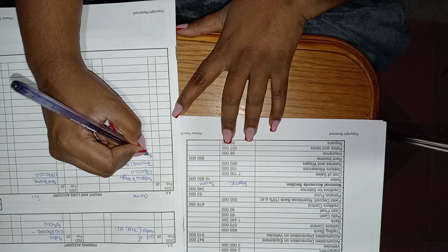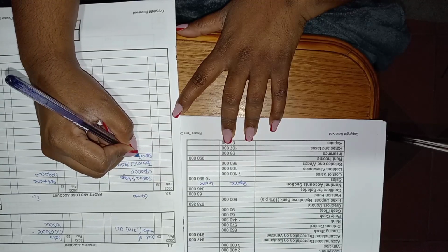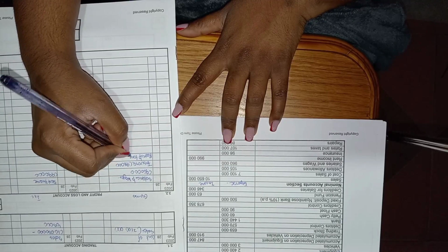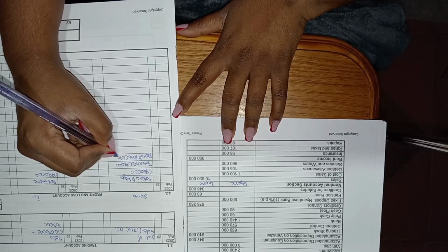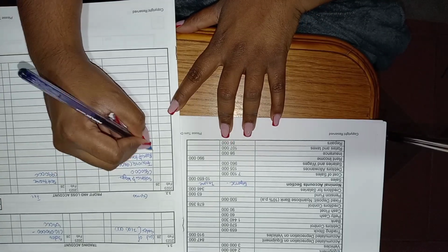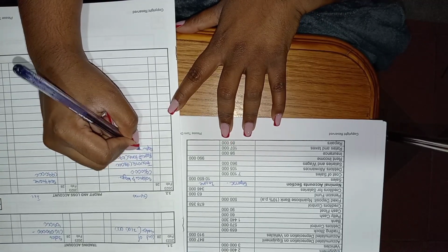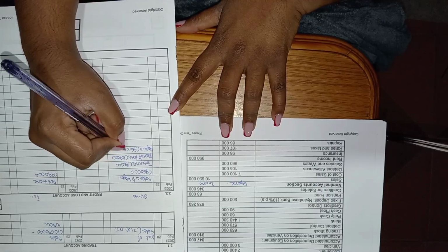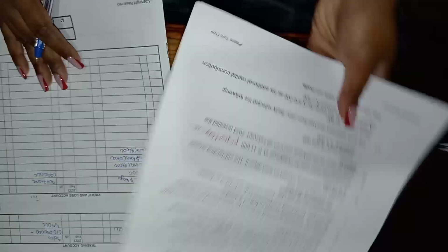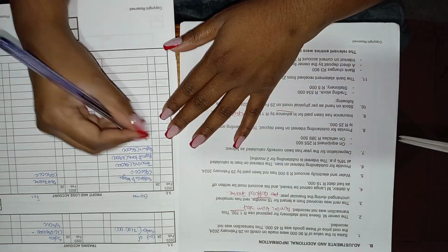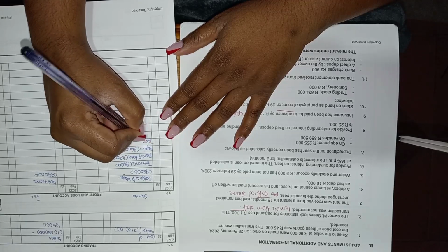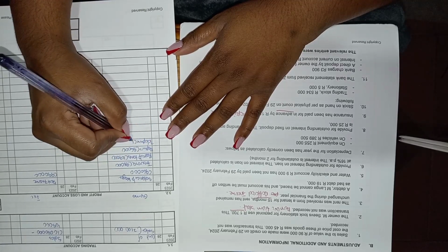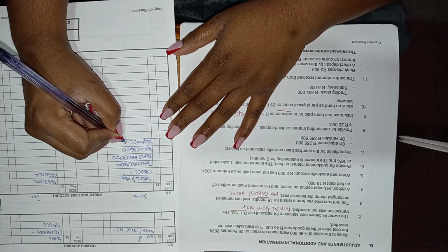Rates and taxes, 107,000. Repairs is 86,000. The telephone is 124,500.